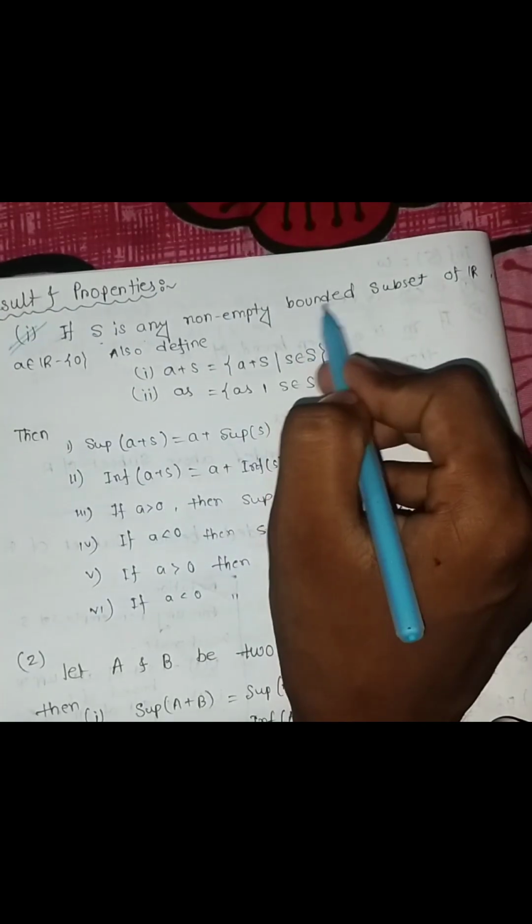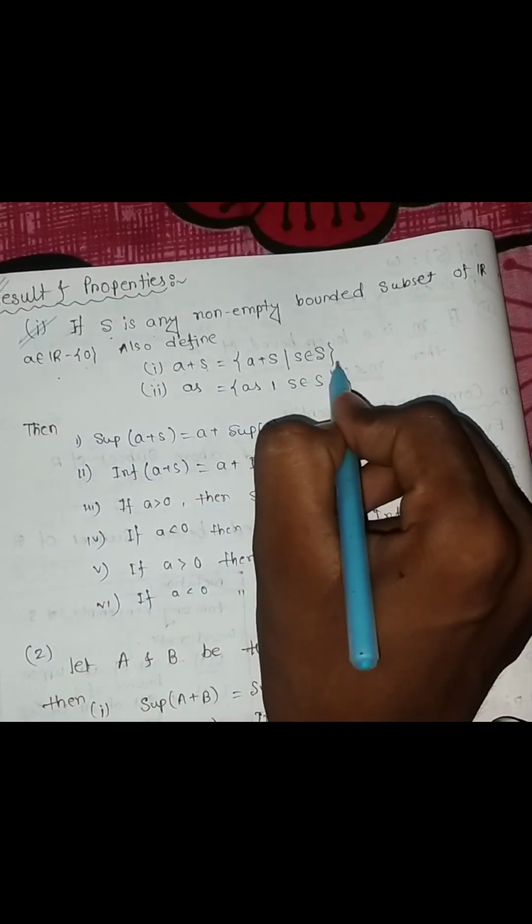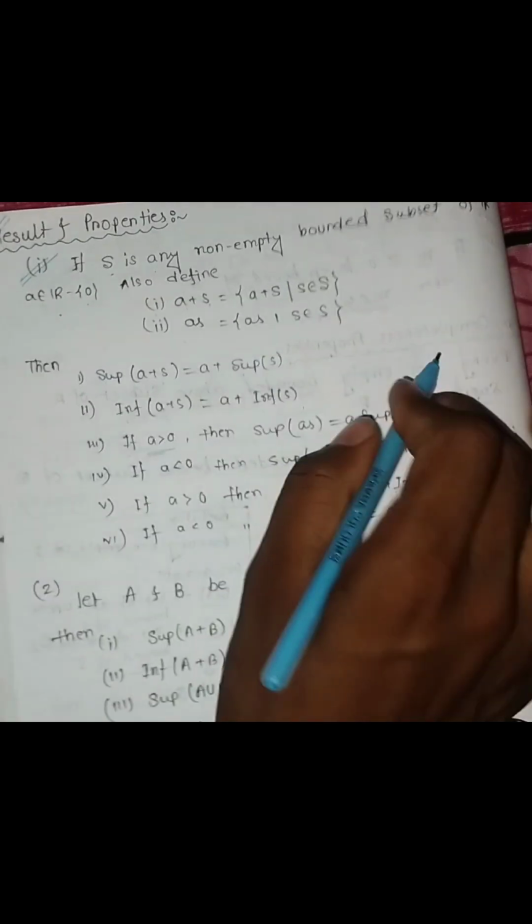First result: let S be any non-empty bounded subset of real numbers, and a belongs to R minus 0, and define a plus S as the set of a plus s, where s belongs to S. Then the supremum of a plus S is equal to a plus the supremum of S, and the infimum of a plus S is equal to a plus the infimum of S. If a is positive, then the supremum of aS is equal to a times the supremum of S. If a is negative, then the supremum of aS is equal to a times the infimum of S. It changes.